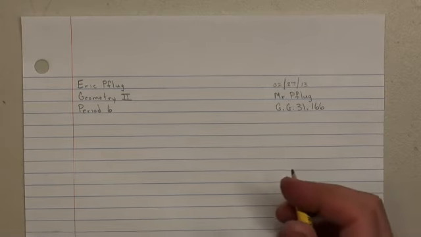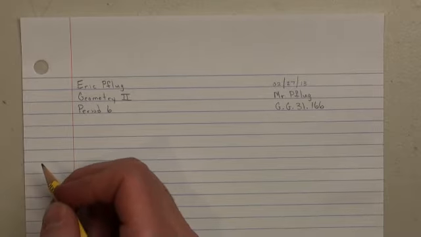There's this one and one more problem in this GG31 section. So this is the second to last problem in this section here.